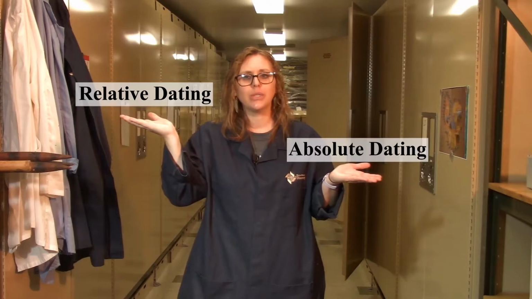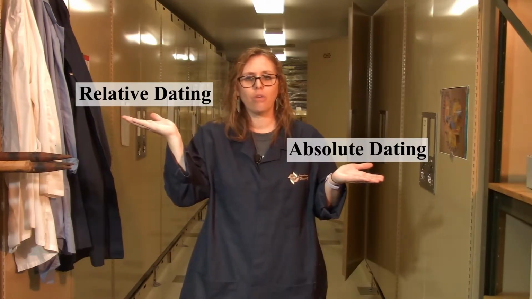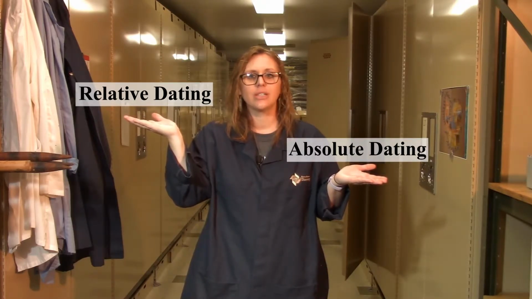So, how do scientists know how old something is? There are lots of different types of dating methods, so we don't have time to talk about all of them. In general, they're going to fall into two main categories: relative dating and absolute dating. We're going to go over an example of each type. Let's start with relative dating.